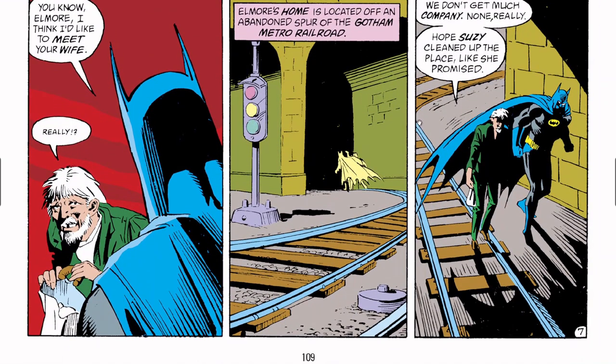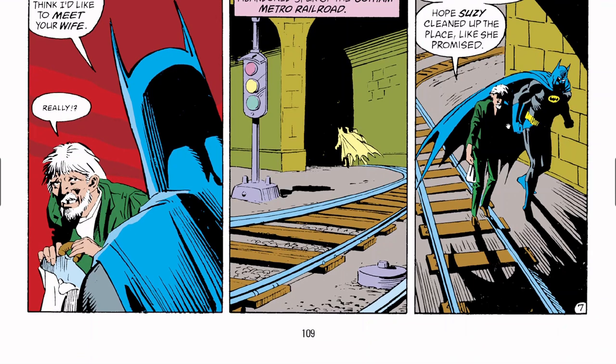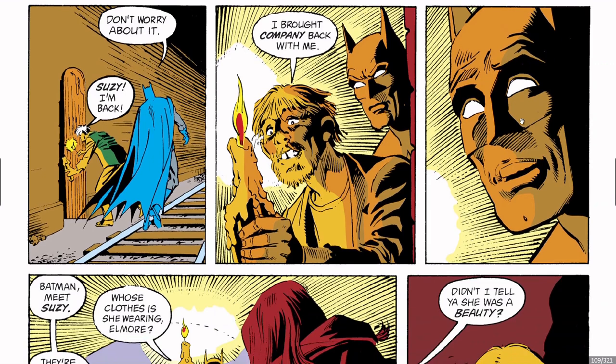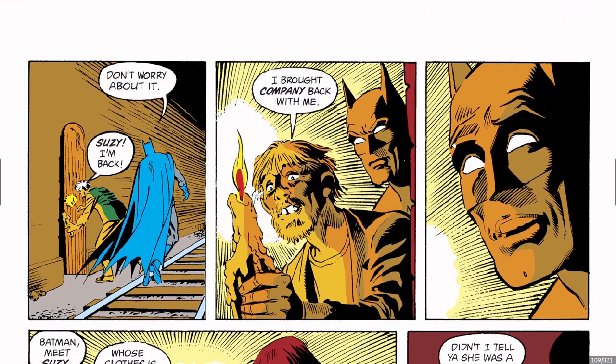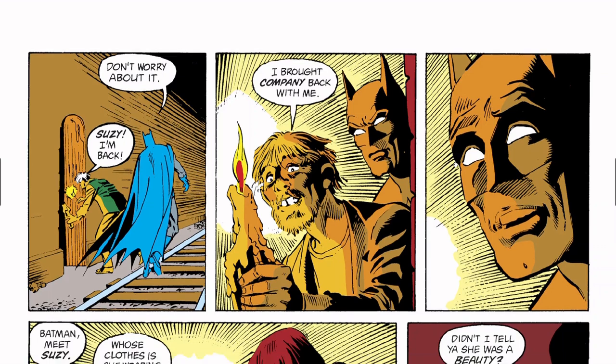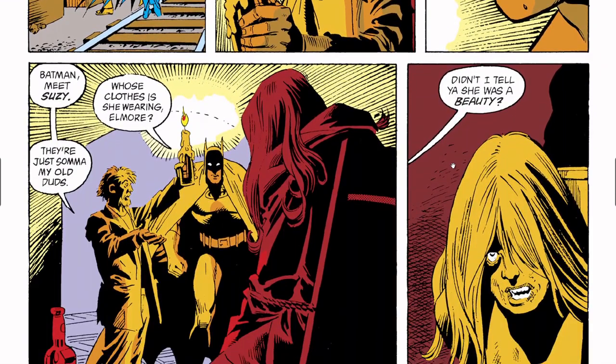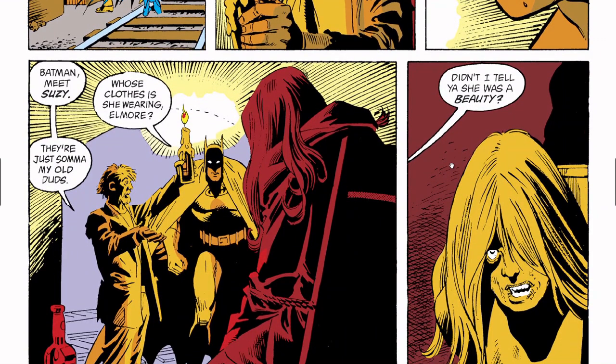He finds some dried blood, and Batman says, "You know what? I would like to meet her." So Elmore's gonna take him. Batman goes along, and he goes, "Susie, I'm back. I brought company with me." And Batman just kind of looks. Batman meets Susie.